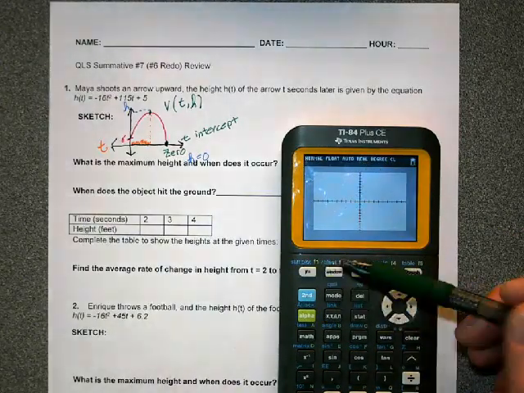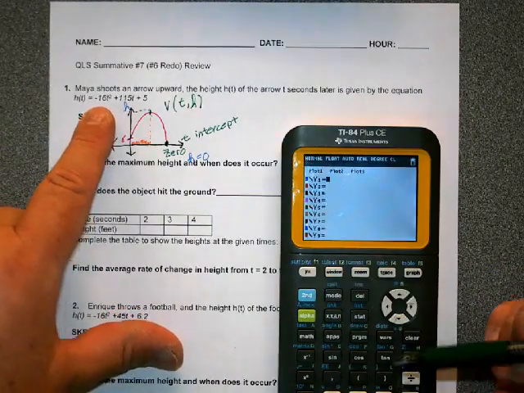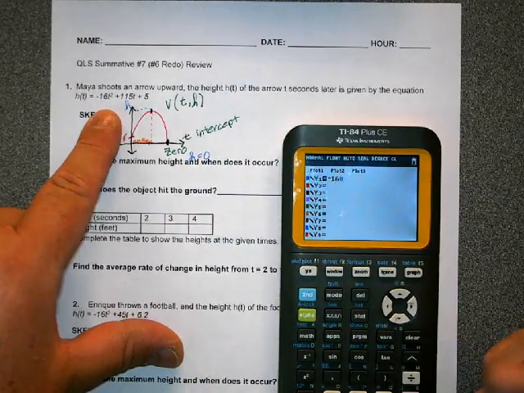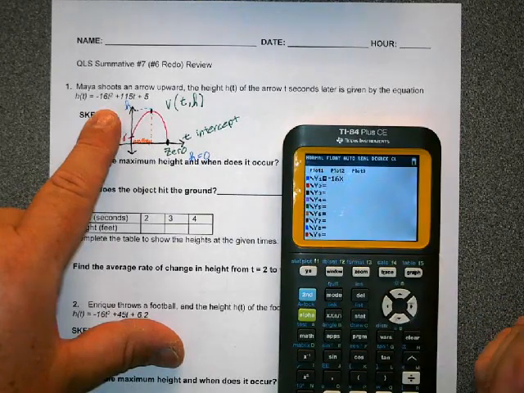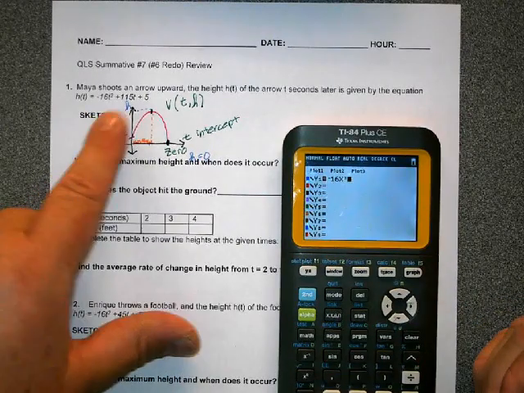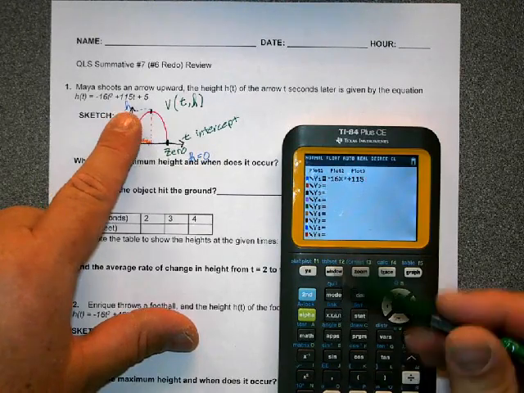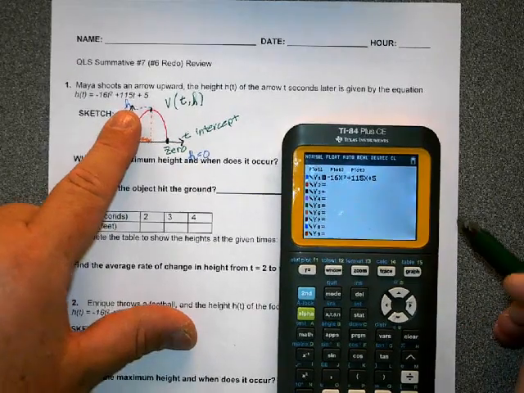All right. So I'm going to go ahead and put this equation into my y equals button. Negative 16, and instead of t, we're using x, right? So x squared plus 115x plus 5. And I'm going to hit the graph button.